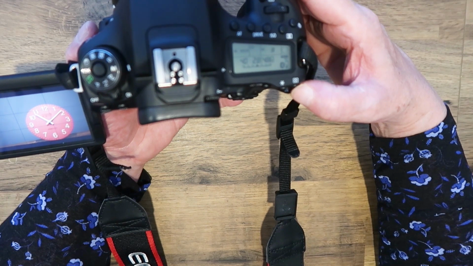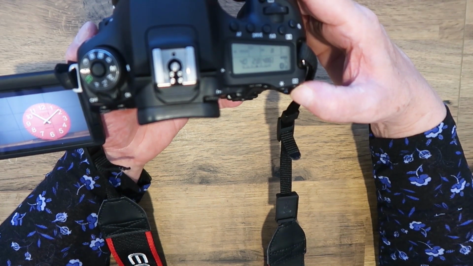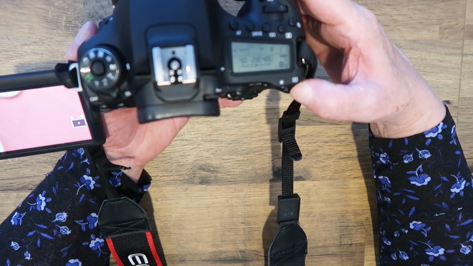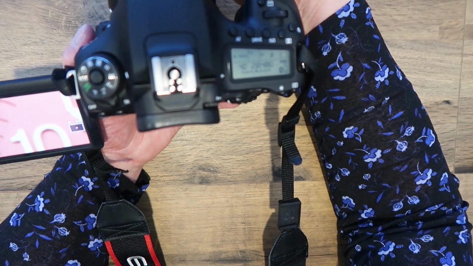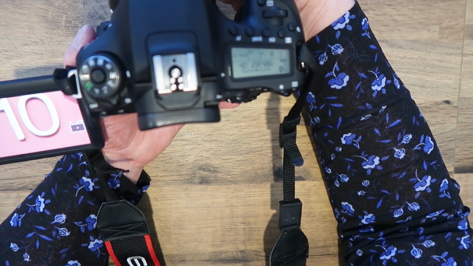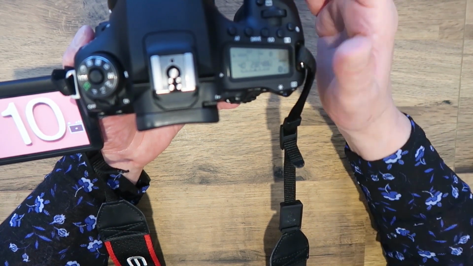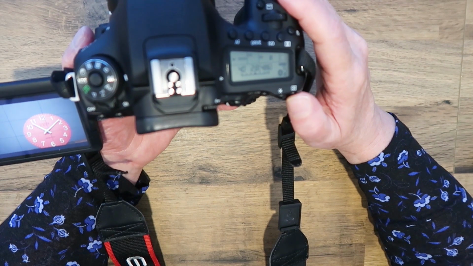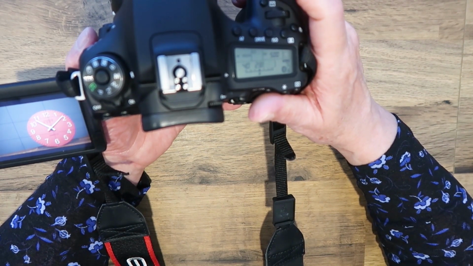So it's got 3 settings, that setting, that setting and that setting, and then you go back to the beginning. So I'm going on to this setting here, and then I'm just going to turn the focusing wheel till I think it's focused perfectly. I think that's about right, and then I just hit that magnifying button again, and then I take the shot.